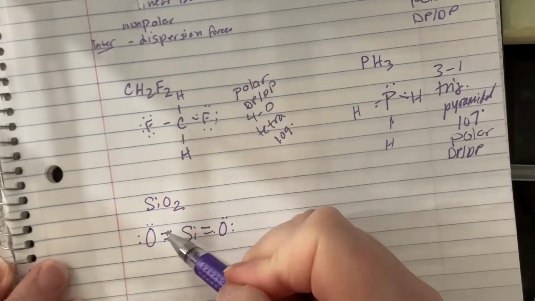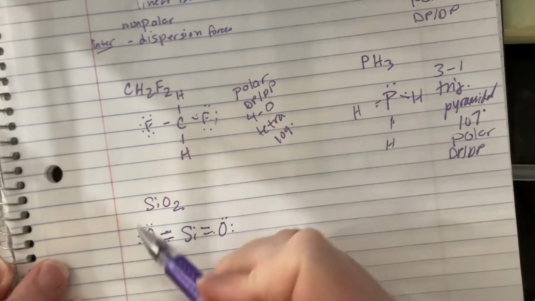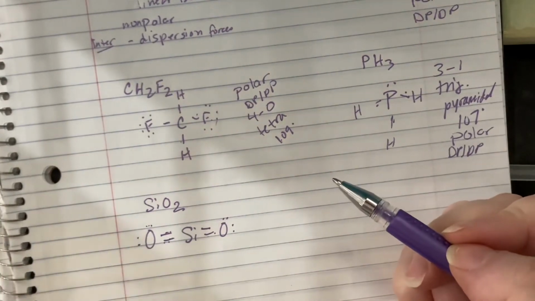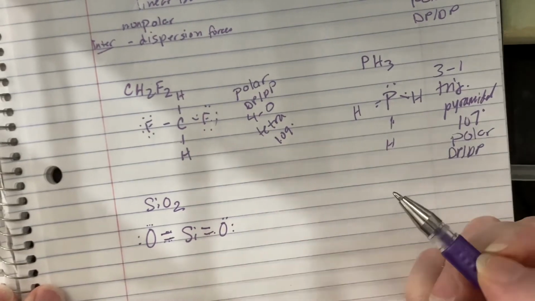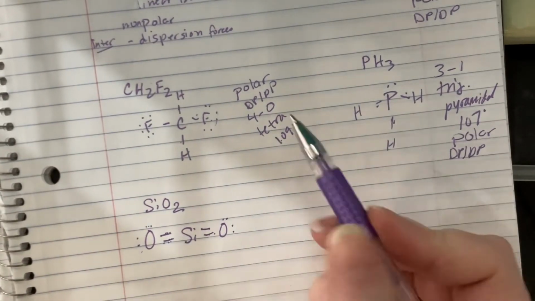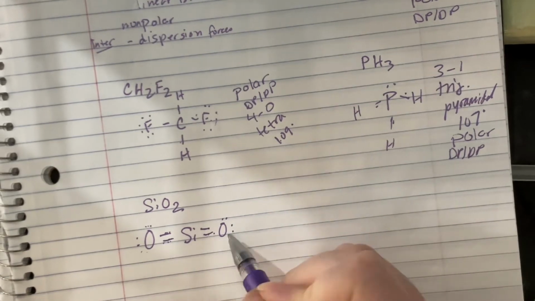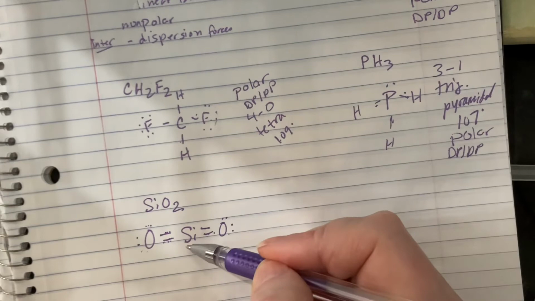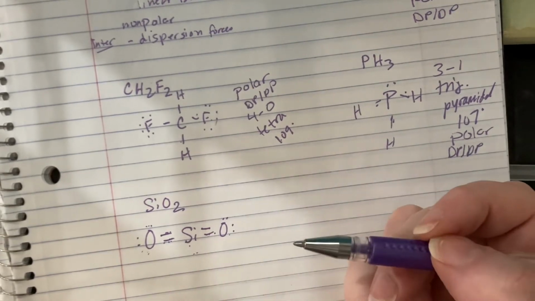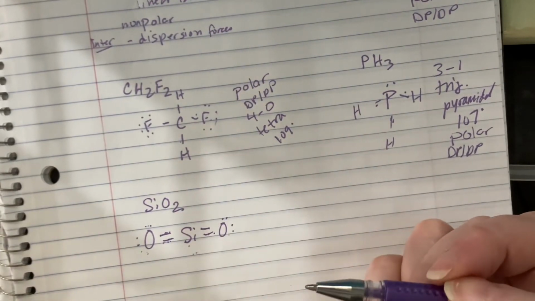So each oxygen has a double bond and 2 unbonded pairs. Silicon in the center has 2 double bonds: 1 double bond with the left oxygen, 1 double bond with the right oxygen. This is not a quadruple bond. Bonds are only between the 2 atoms, not the whole structure.